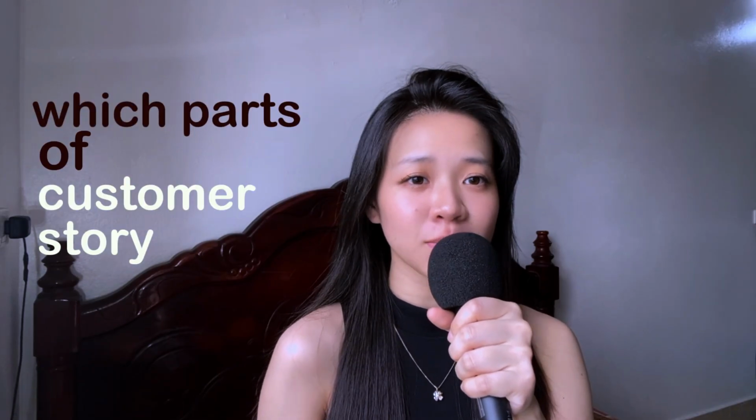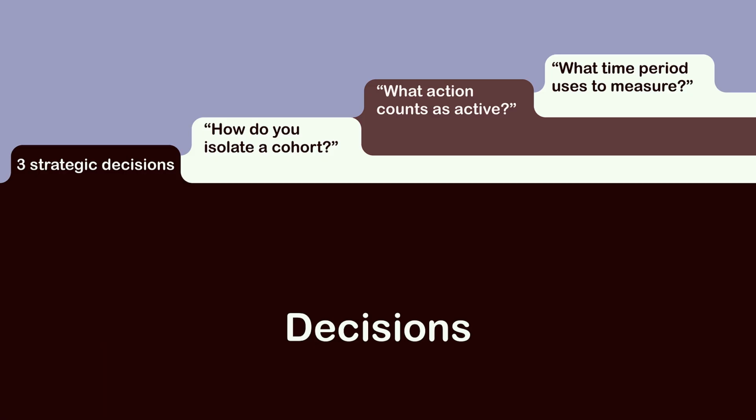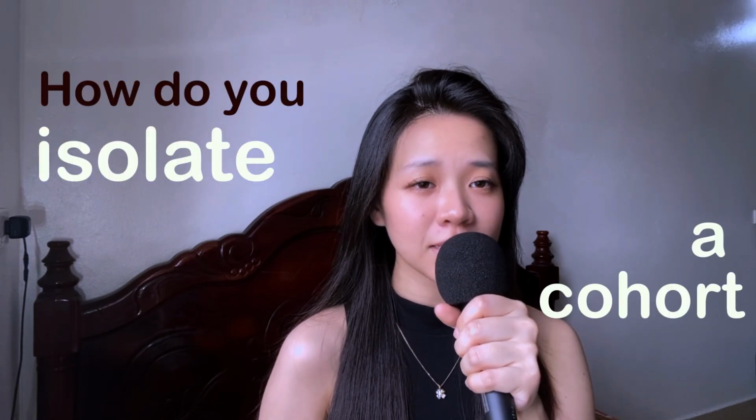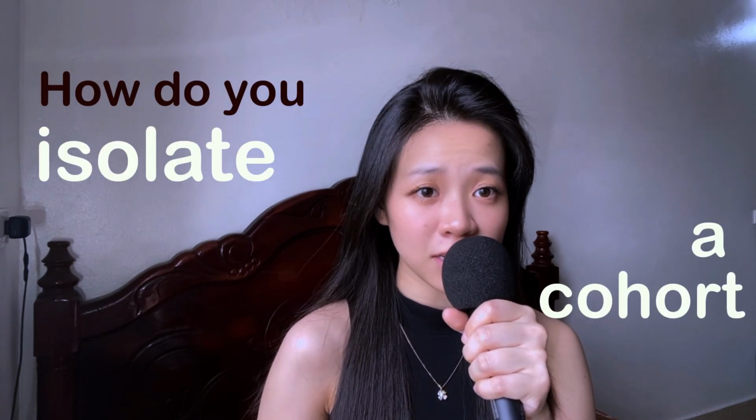To build a single cohort that really answers real questions in business, we need to make 3 decisions beforehand. Each one plays the role of a lens to determine which parts of the customer story come into focus. The first decision is how do you isolate a cohort? This is the lens through which you segment your customers.